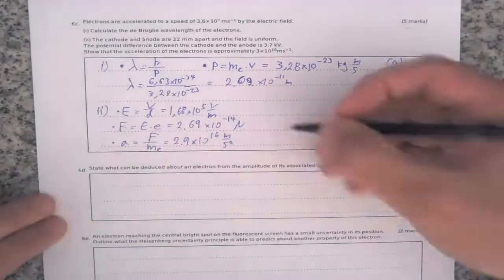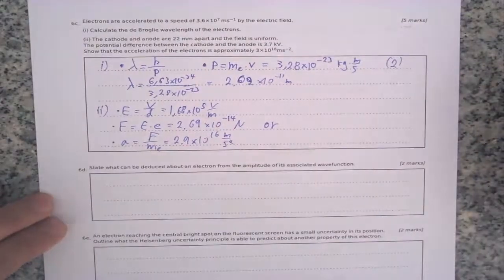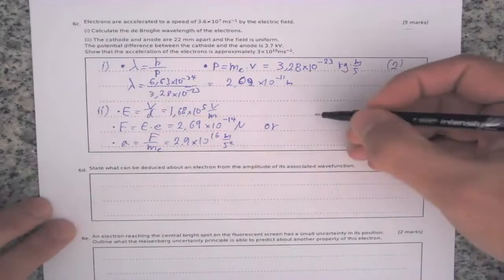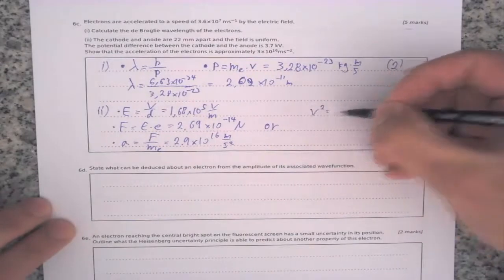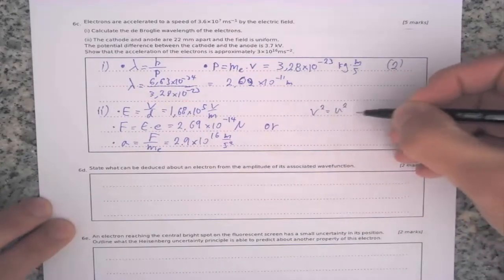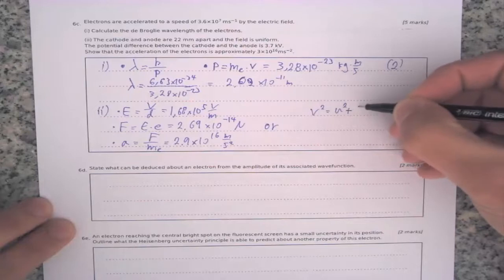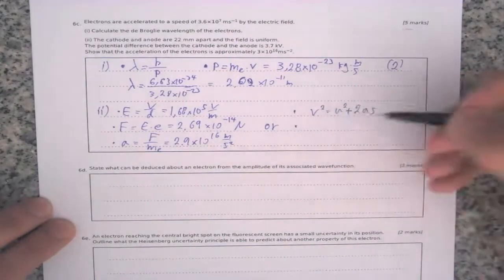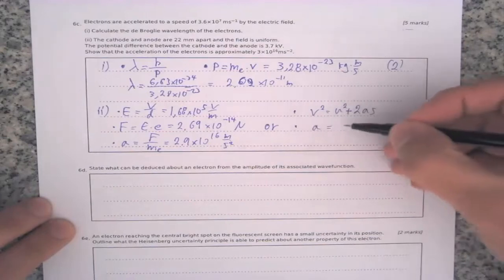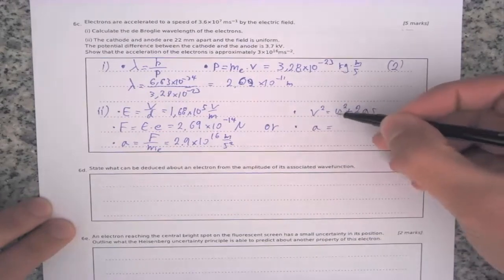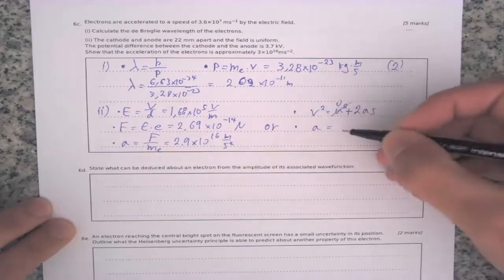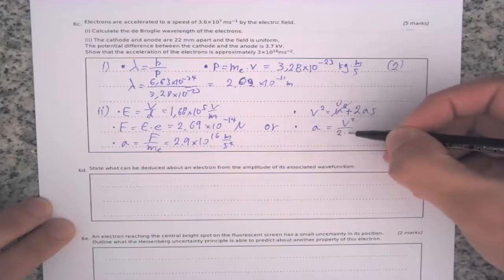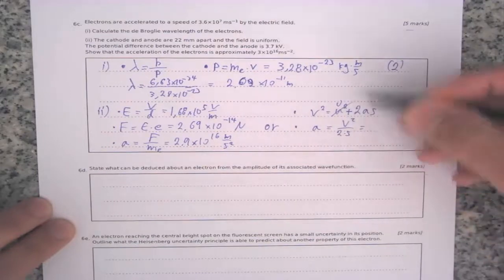Now there is another way also. The other way is a little bit easier. The other way is to find the correct kinematic equation. Now here you see that we don't have time, so we use the third one, and this is your first point. Your second point is to rearrange this one, solving for a. Of course, initial velocity is 0. So you have v squared over 2 times s, and here you apply the numbers that you have.